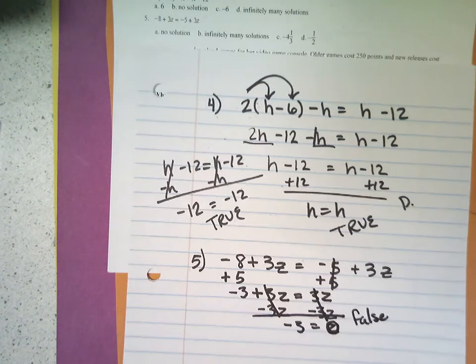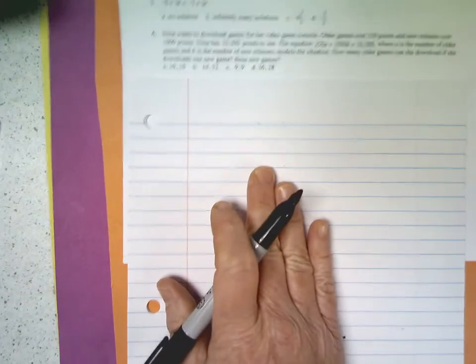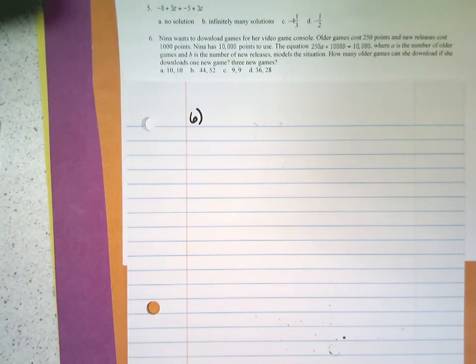Choose this time. No solution, which is answer choice A. Nina wants to download games for her video game console. Older games are 250 points. New releases are 1,000 points. Nina has 10,000 points to use. Here's her equation.